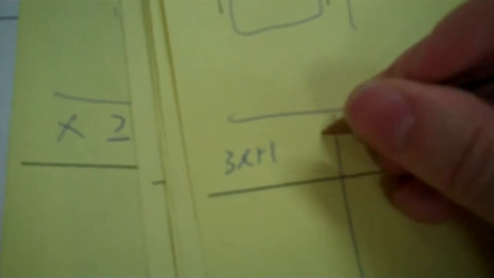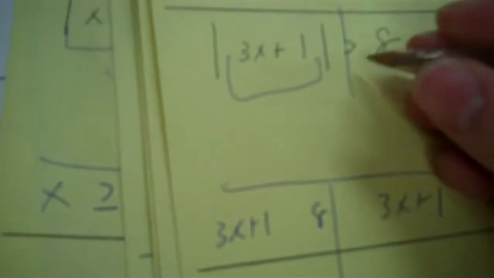Nothing going on outside, so we have 3x plus 1, 3x plus 1. 8, negative 8. Greater than 8, but less than negative 8. Okay, got to get x by itself. It has a multiplying operation of 3, which is positive, so right there. So when you're adding, subtracting, you need to drop the sign. So 3 times x, you can't just come down here. 7, divide by 3, divide by 3.